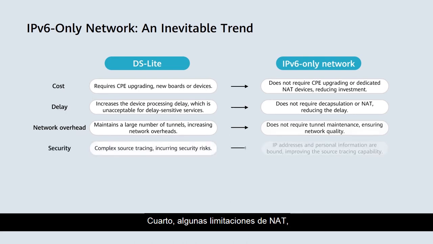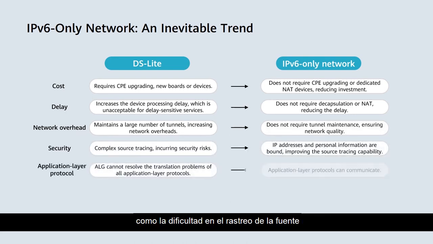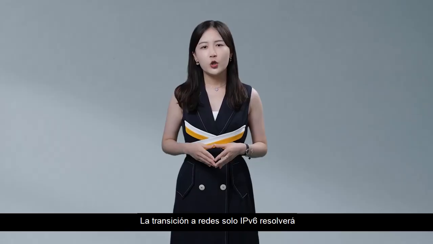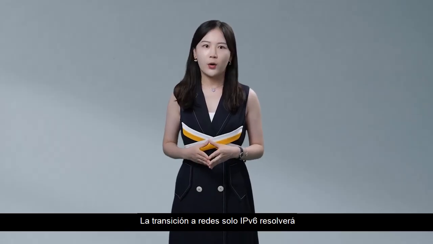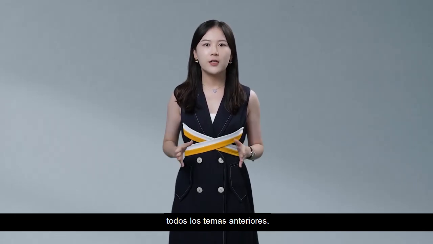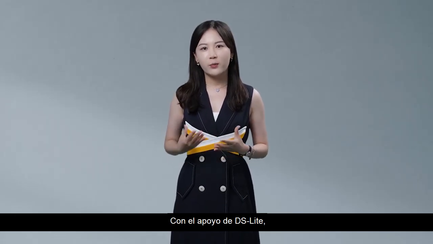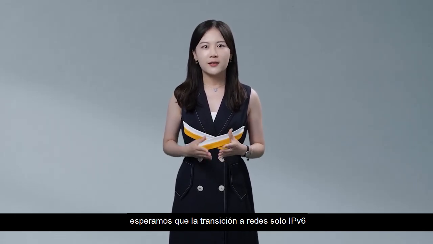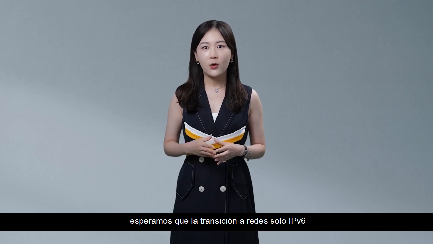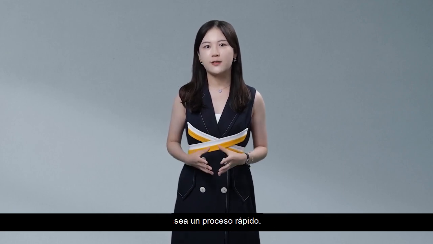Fourth, some limitations of NAT, such as difficulty in source tracing and the inability to translate complex protocol packets like HTTPS packets, also exist in DS Lite. Transition to IPv6-only networks will resolve all the processing issues. With the support of DS Lite, we expect the transition to IPv6-only networks to be a quick process.